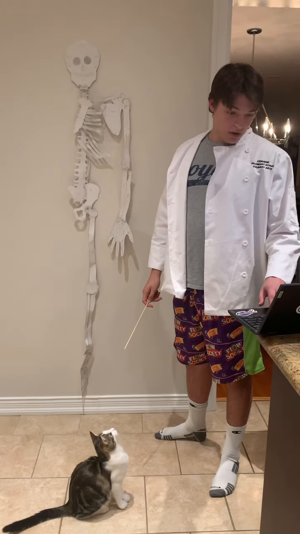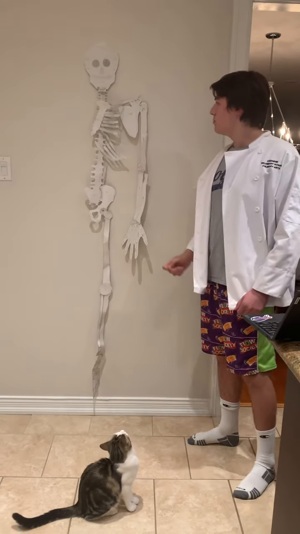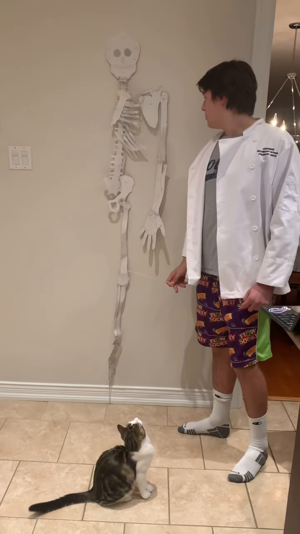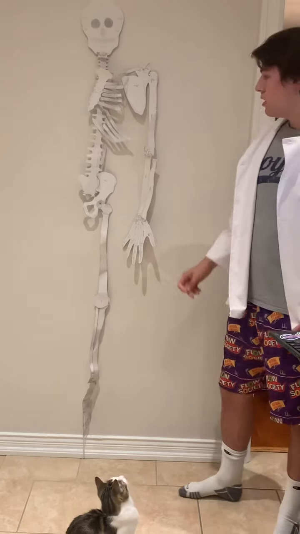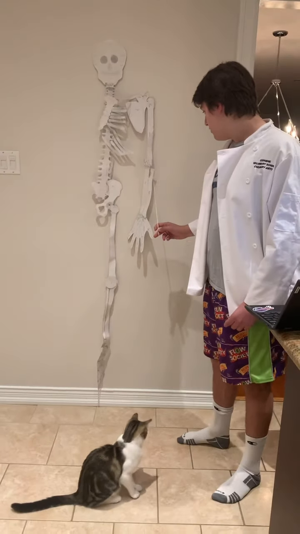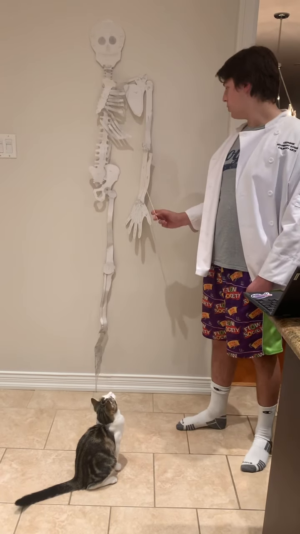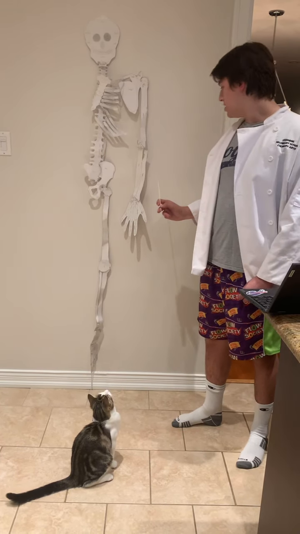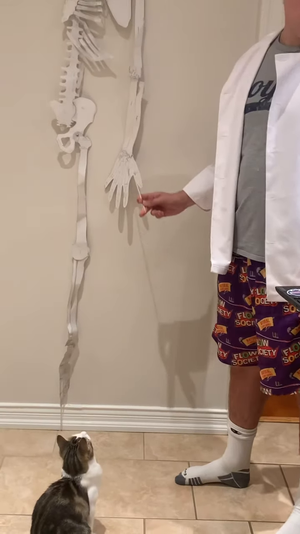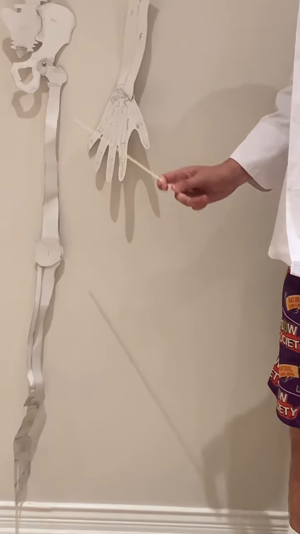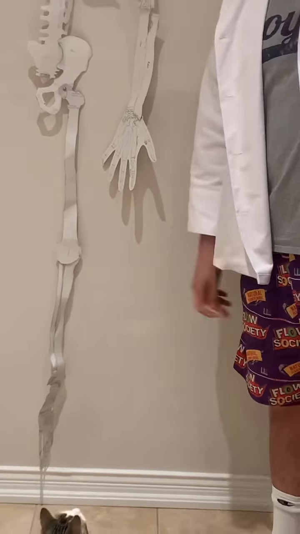Now, going lower, let's look at the arms. Starting at the shoulder, we have the clavicle. Then the more proximal long bone is the humerus. Proximal means closer. Then we have the ulna being the more medial long bone, and the radius being the more lateral. Then onto the hands, we have the carpals, which make up the palms, the metacarpals, and the phalanges, which are the fingers.